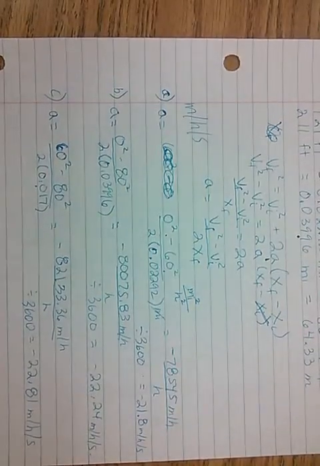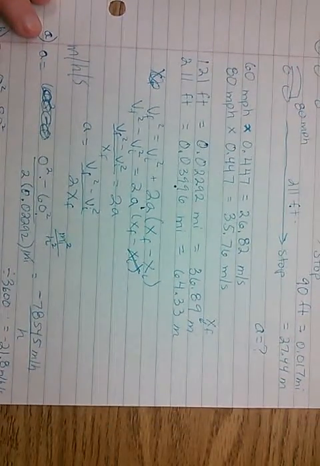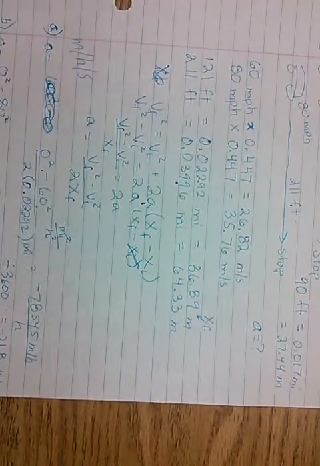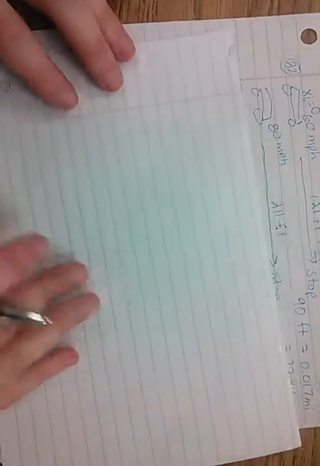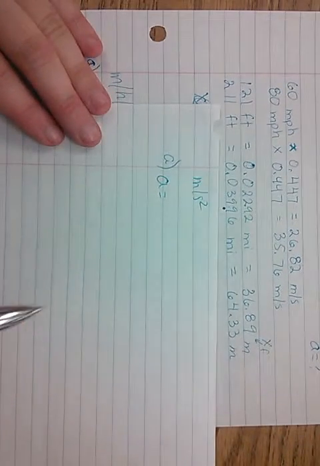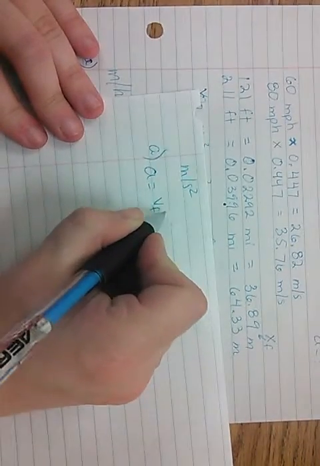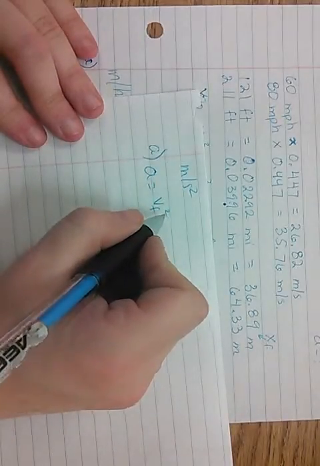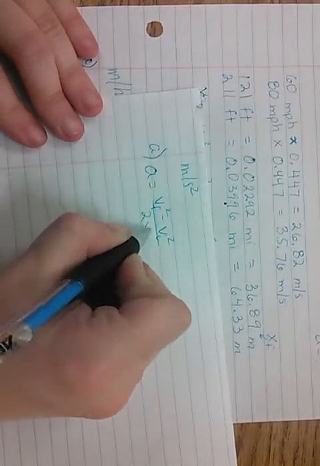Let's do meters per second squared now. So I find that a little bit easier. It's all in consistent units. So meters per second squared, A. So if we're starting at 60, again, we want to do VF squared minus VI squared over 2XF.